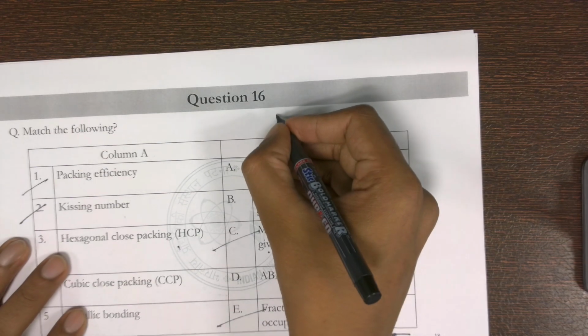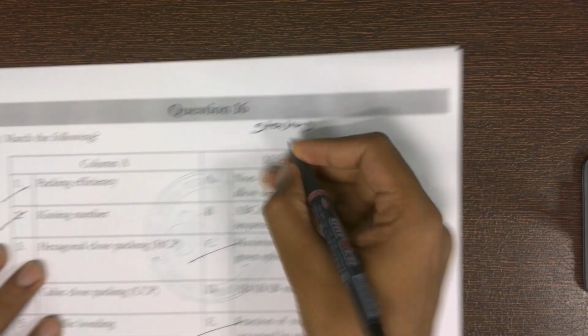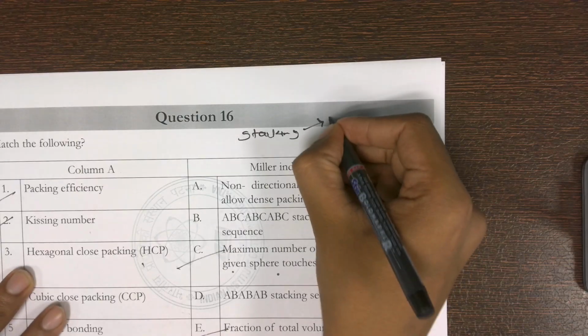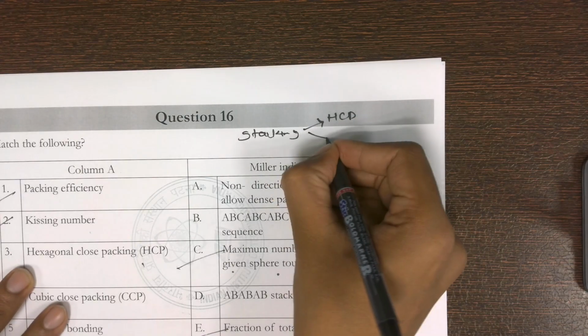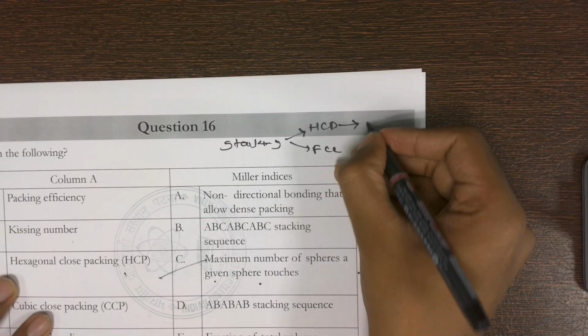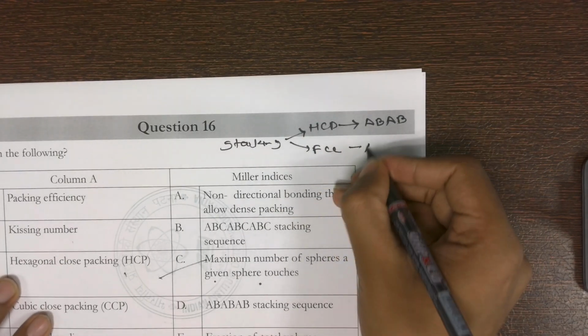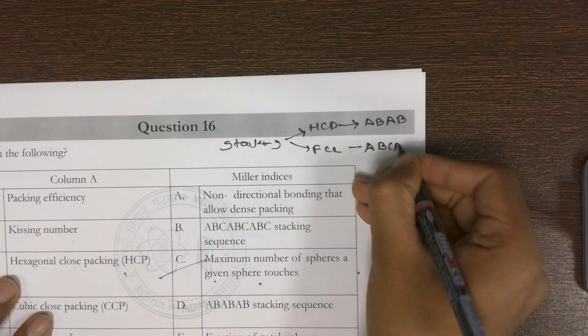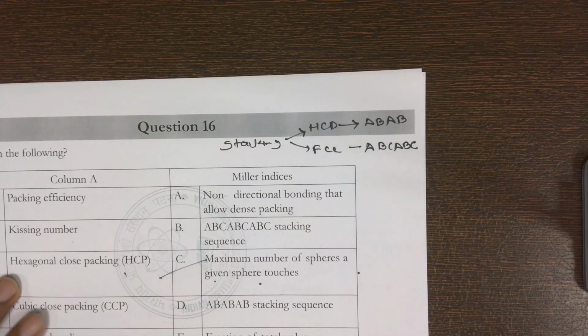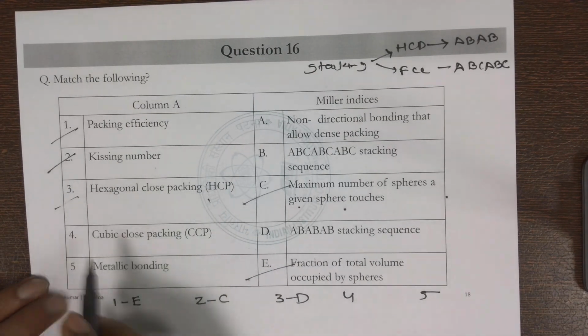So if we talk about HCP and FCC stacking, HCP will follow ABAB and FCC will follow ABC. You guys have also answered the fourth one.